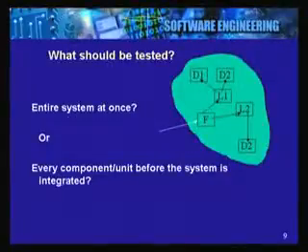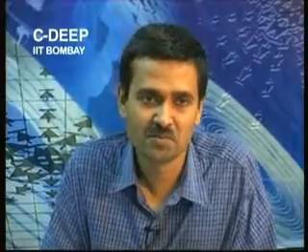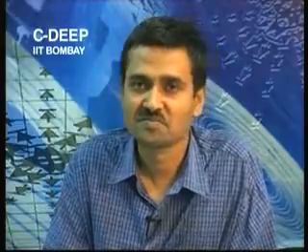Now the next question is, what should we test? What should be tested? As black box, white box, should only the entire software be tested at once after the entire implementation is over, or should the software be tested as and when the programmers generate programs, modules, classes, tables, user interfaces, business logic units?